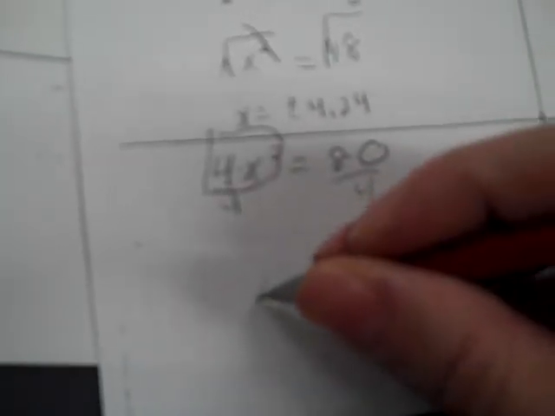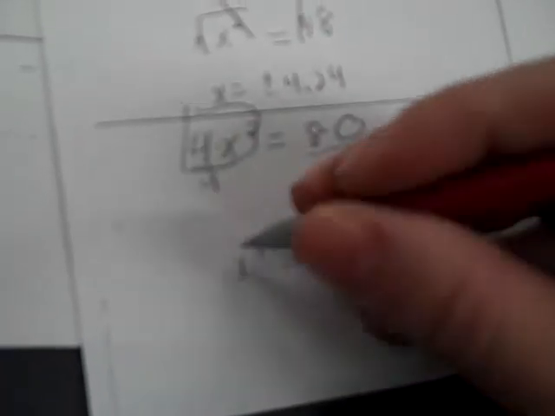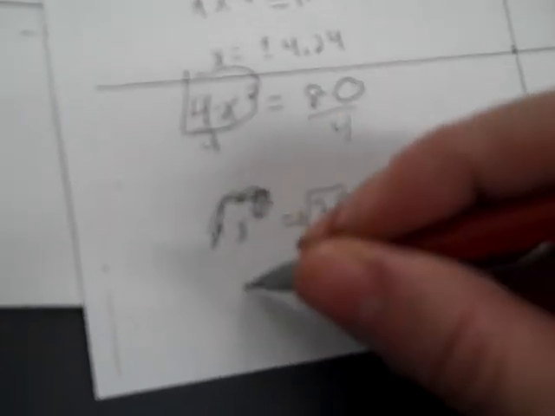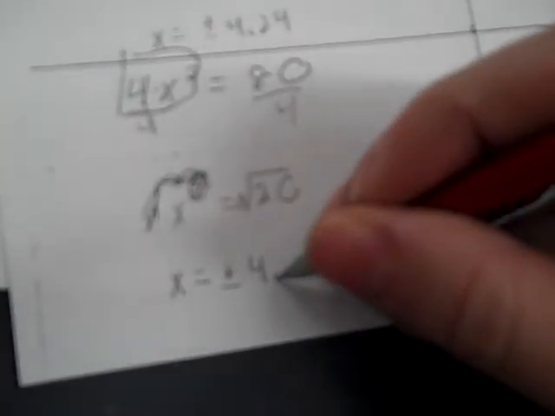So you box up your 4x squared. Remember to get the coefficient. There's nothing we have to add or subtract, so we just need to divide by the 4. That equals 20. Then I square root. That cancels. Then I find the square root of 20. It's going to be 4.47. So my answers are 4.47 and negative 4.47.